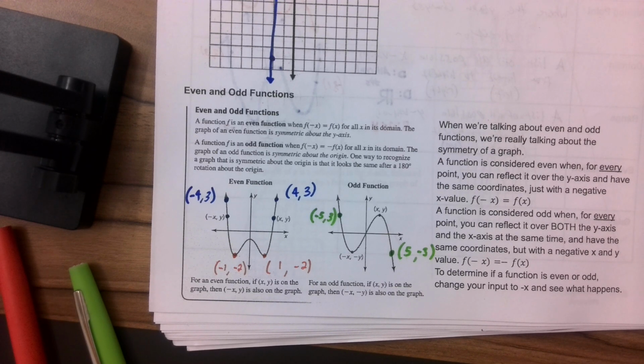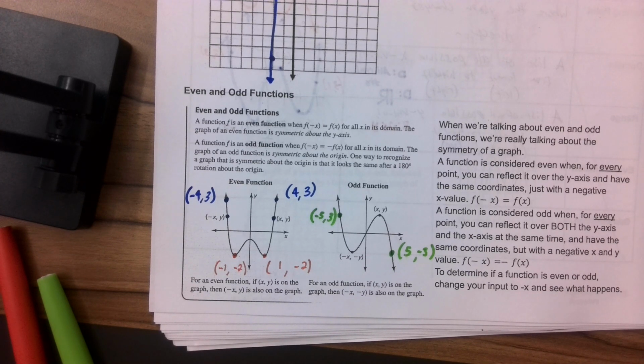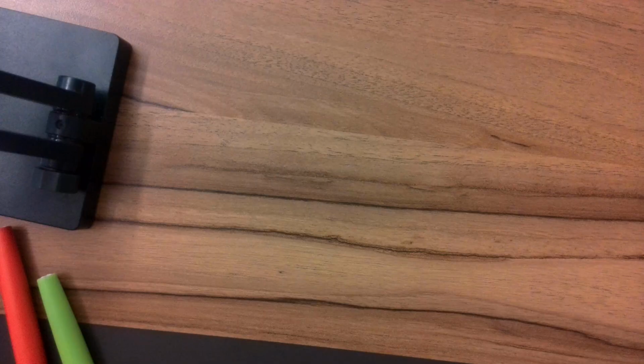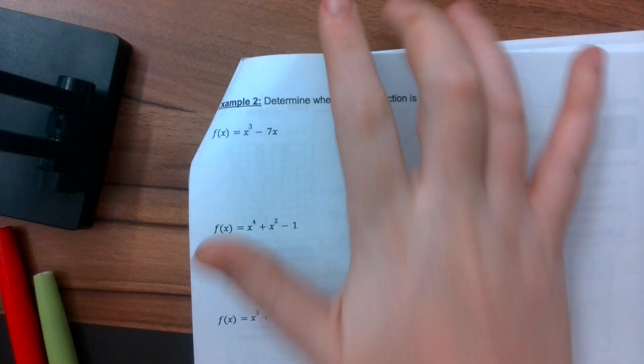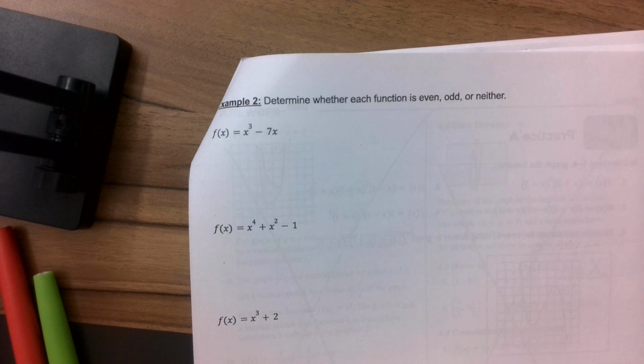Before we go any further, I want to discuss what the implications of this are. If you have a graph that's even or odd, just knowing one side of the graph makes it so you know every other point on the other side. But let's figure out if you can determine something is even or odd from an equation. Now this is funky. This is weird. We have to use a couple of very quick guidelines. The guidelines I have for you are this.